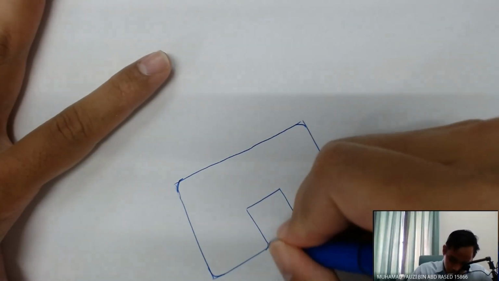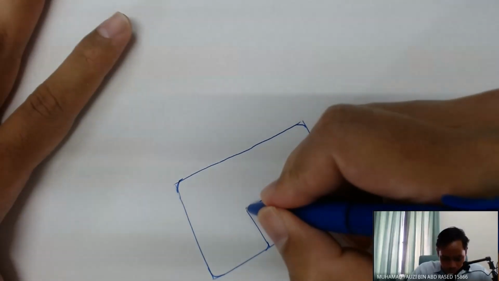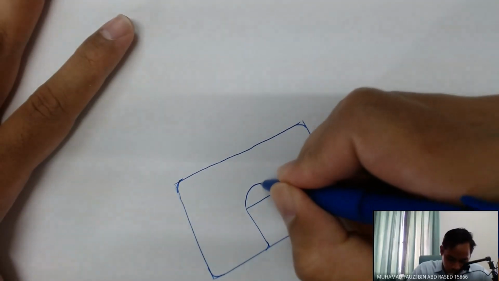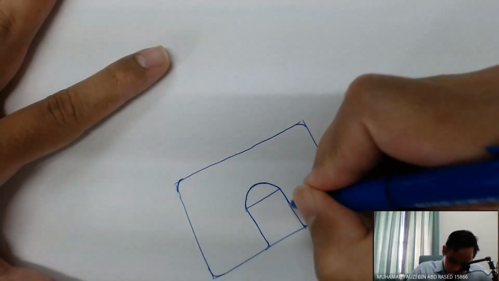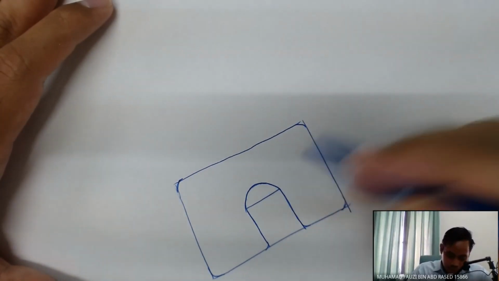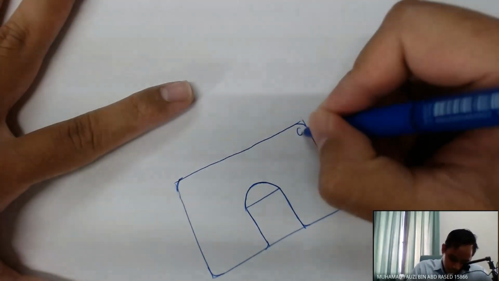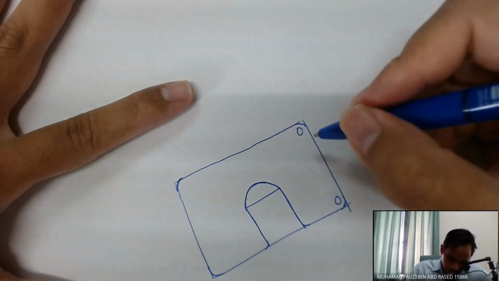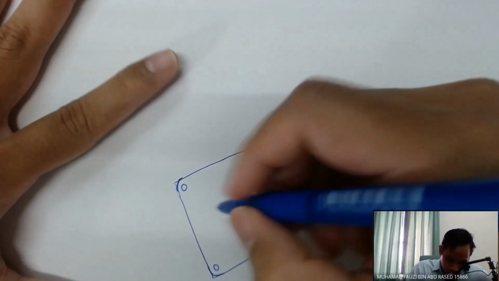Then we also have this fillet, and maybe this one is a half circle. So the part will be like this. This one has no lines. We will make a half circle, and then we will have holes on each of the corners.